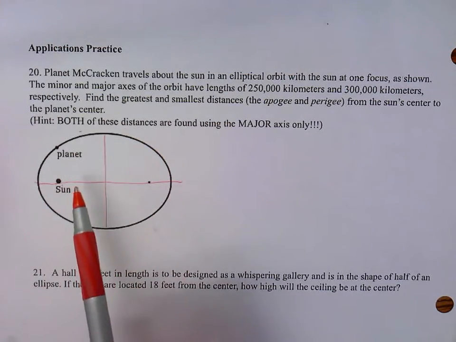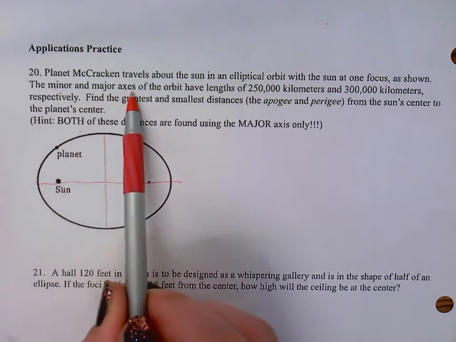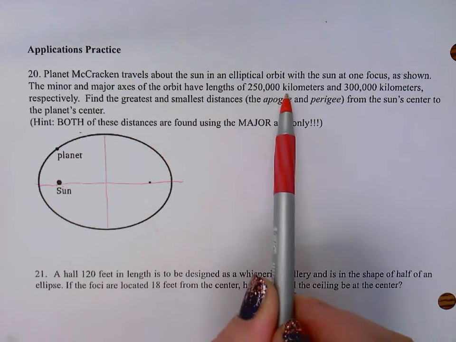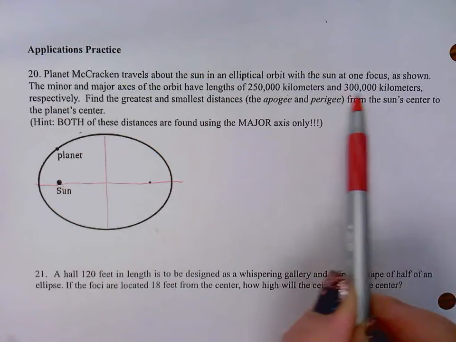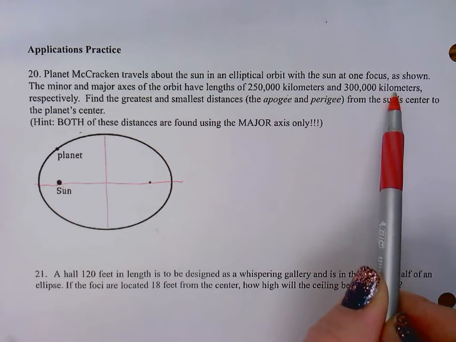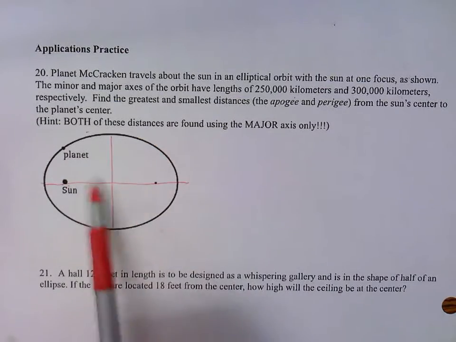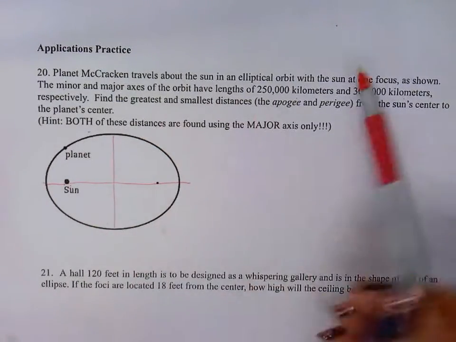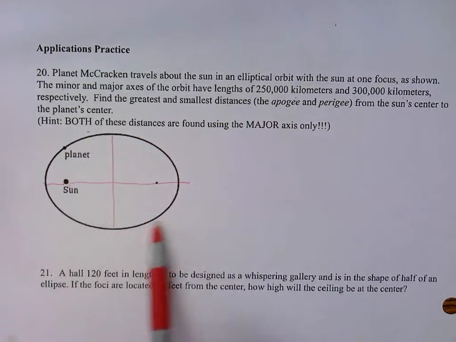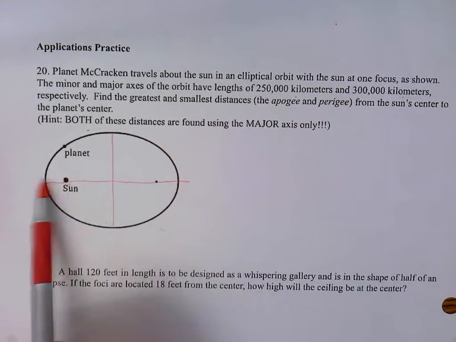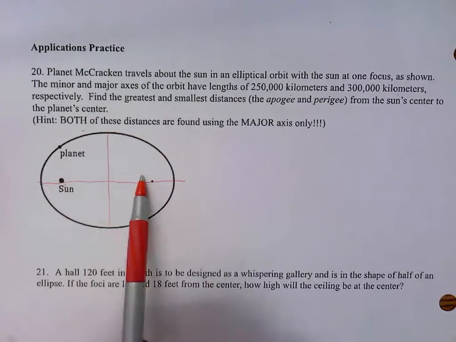So it says the minor and major axes of the orbit have lengths of 250,000 kilometers and 300,000 kilometers respectively. Now it doesn't really matter if we orient it vertically or horizontally, just major is going to be longer. So to me, this looks like the way it was oriented on the paper, the major axis is the longer one. It happens to be horizontal.